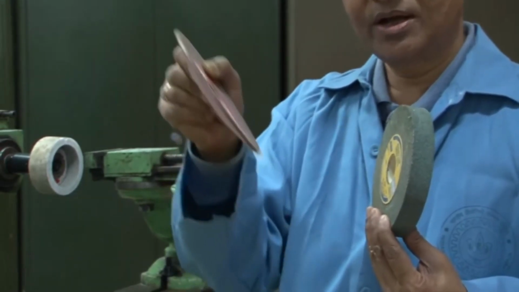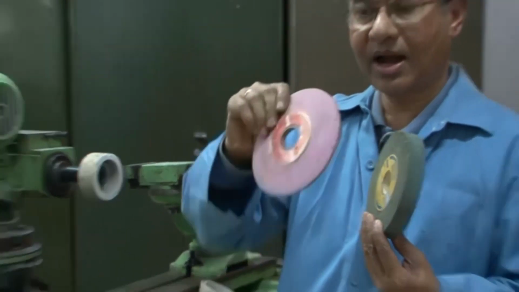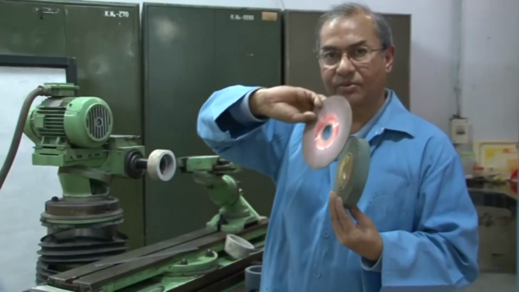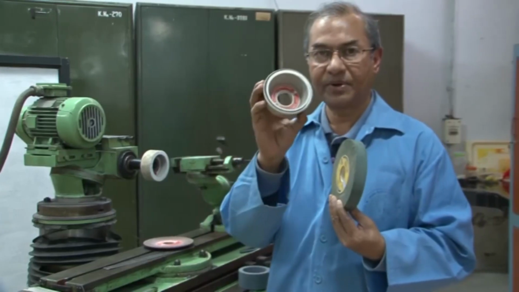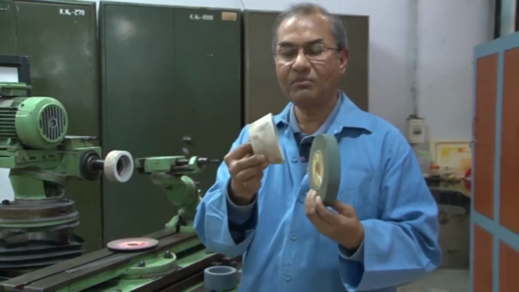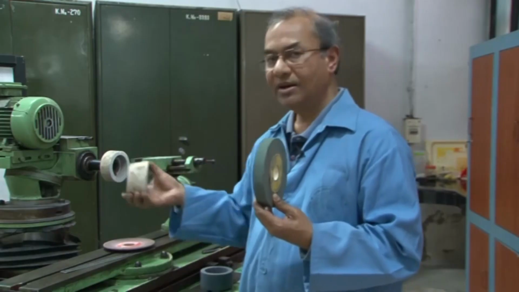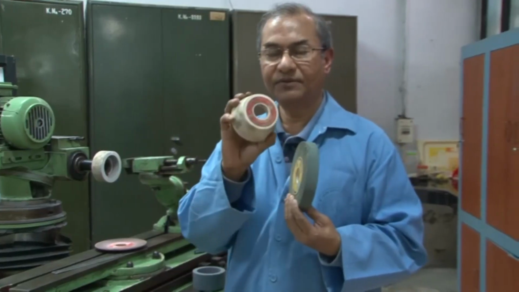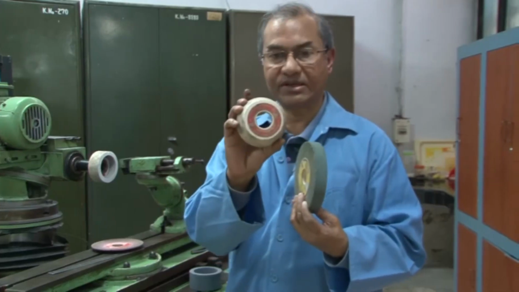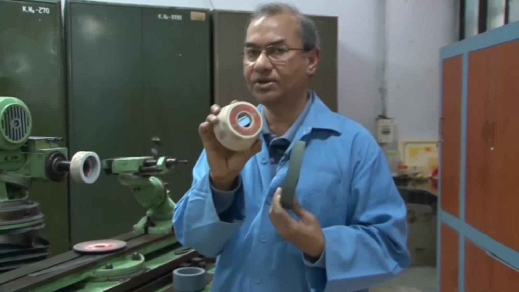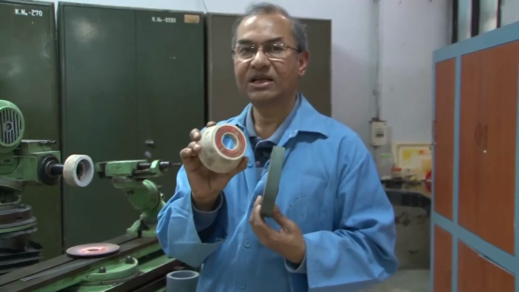So, it will be inclined to this one profile, and then inclined to this, so it will be another profile, and so on. Another grinding wheel is the cup type grinding wheel. These are all mounted on the mandrel of the spindle shaft, and the grinding wheel rotates, which actually gives the cutting speed.